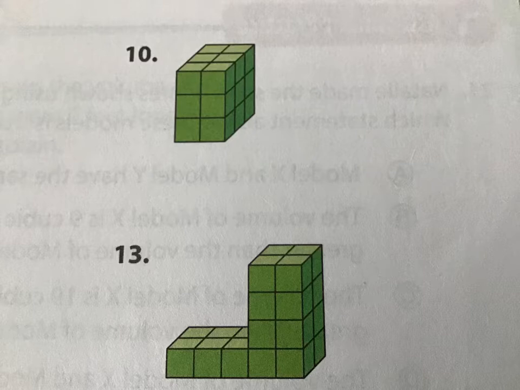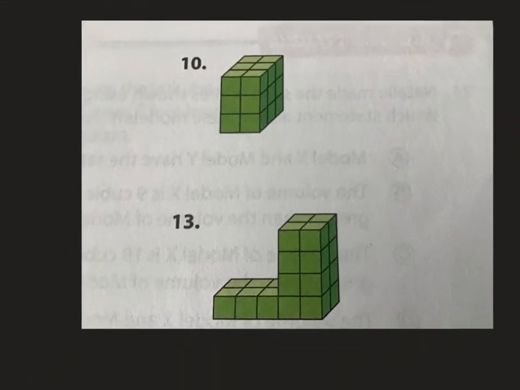I'm going to do a quick video on the 11-1 practice page that you are going to be assigned today, which is Tuesday. Please make sure you look in the directions on Realize for specific numbers. What I did here is I took a picture of number 10 and number 13. I'm just going to show you very quickly how to solve number 10. Number 10 is pretty much kind of the easier one.